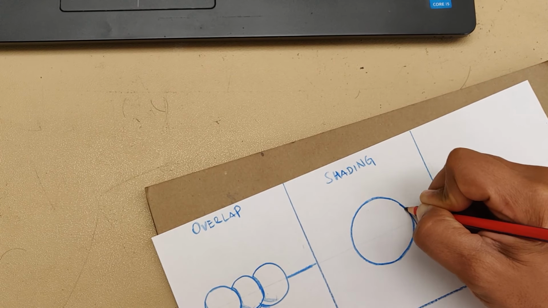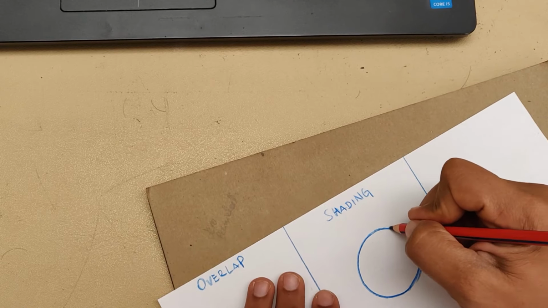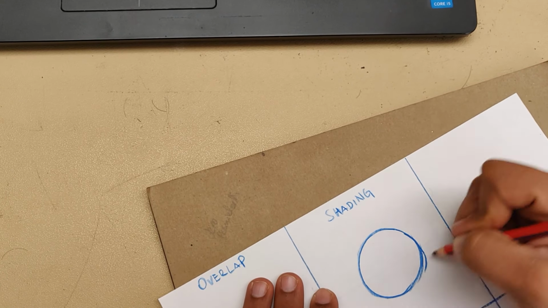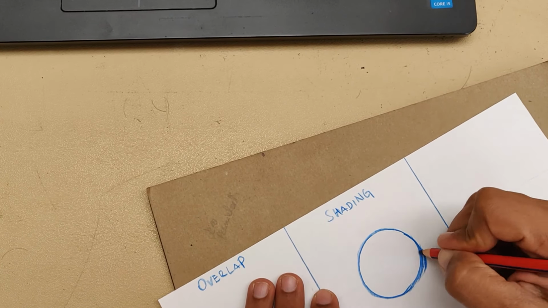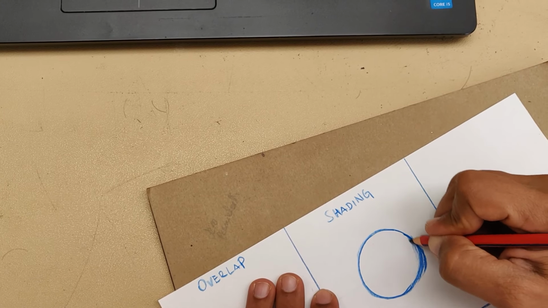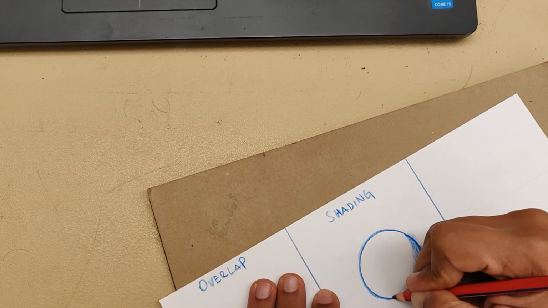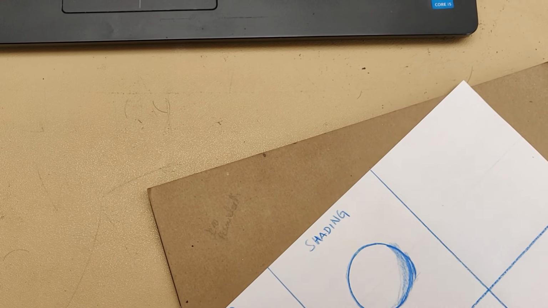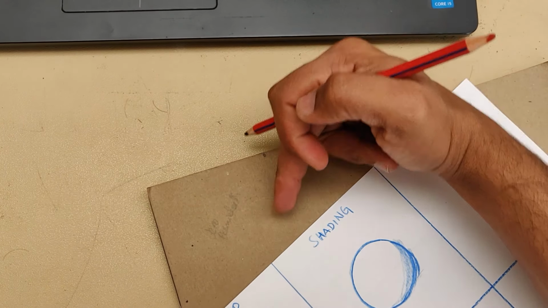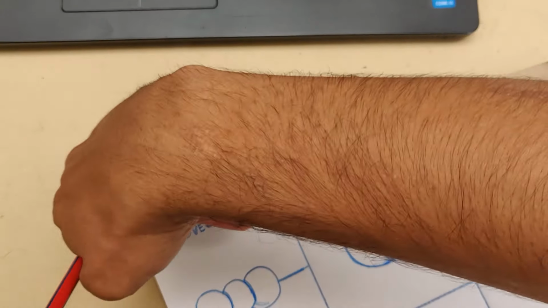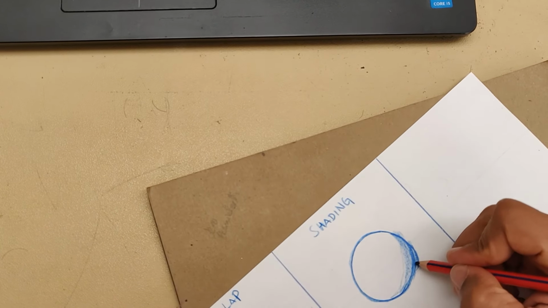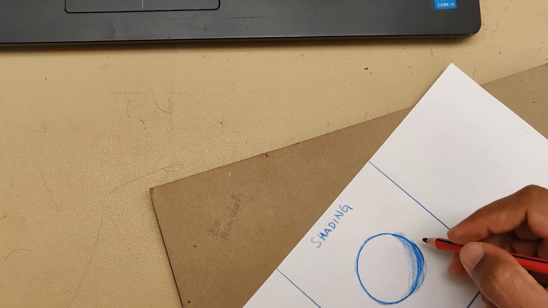Notice that I don't have a perfect circle, but it doesn't matter. And in this part, I'm going to make the shading. It doesn't matter that the light was coming from this side in this case. Now the light is coming from this side in the other place. It doesn't matter.